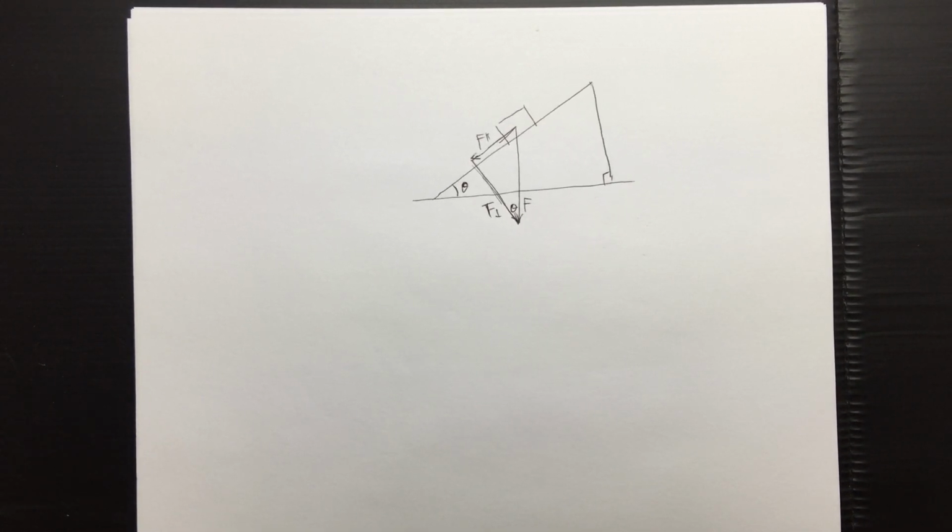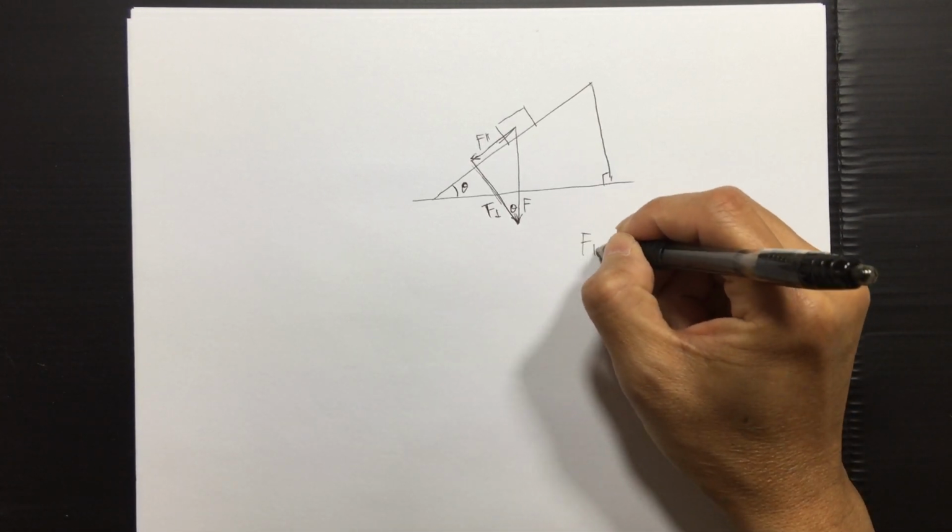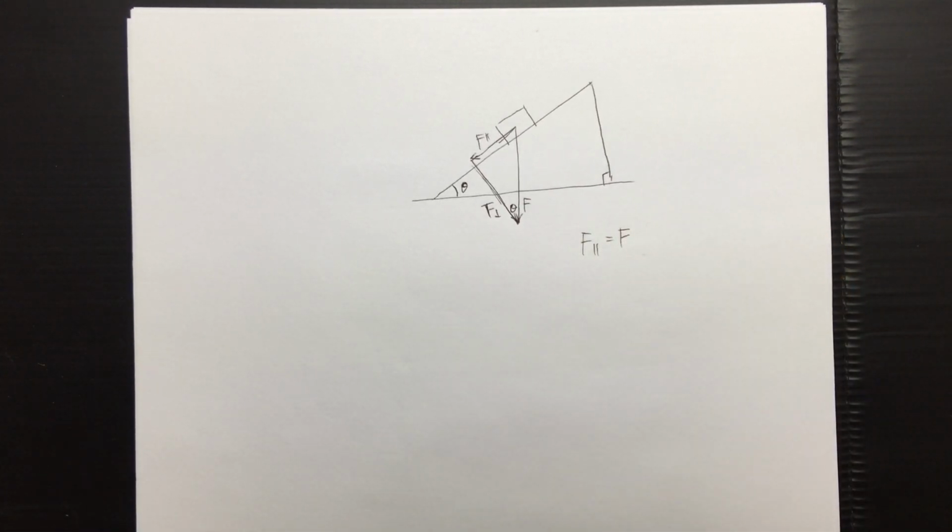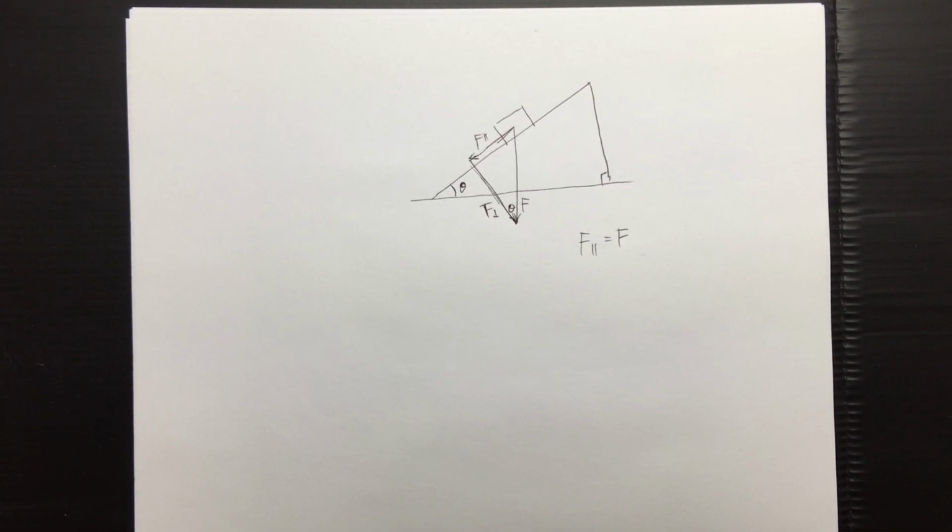So the force that actually moves this thing is what? Force parallel equals force what? What's the difference between those two? Wait, hold up. You have a problem seeing it? No, I do see it. What's the difference between the two? I need to see it this way.